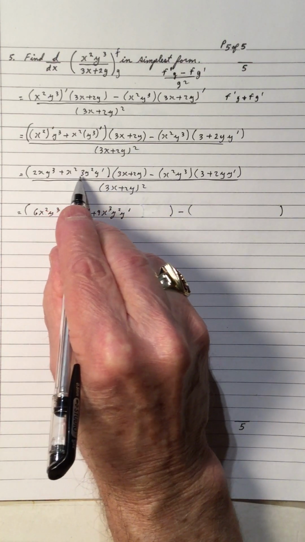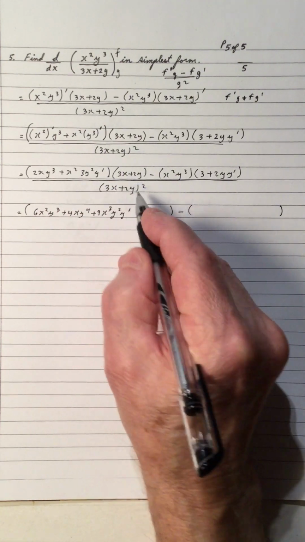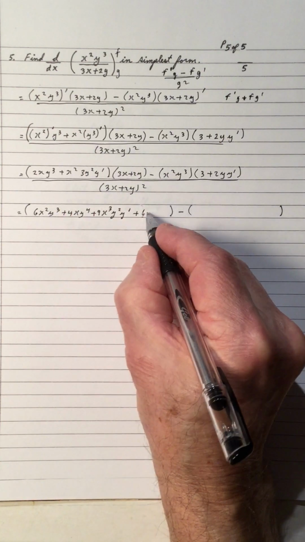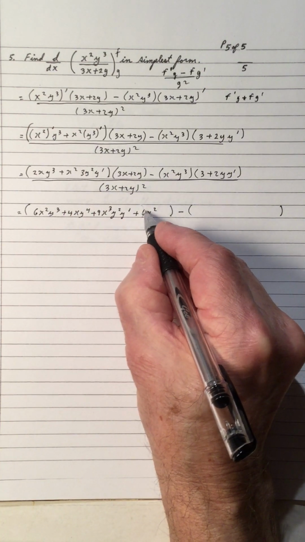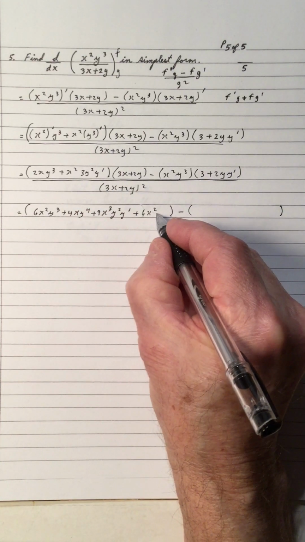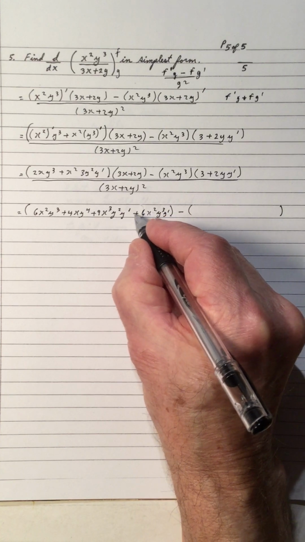Now I go this monomial times 2y. So 3 times 2 is 6, plus 6. I got an x squared, and I have y cubed y prime. Just got to be careful.